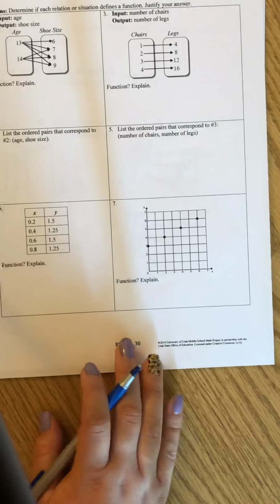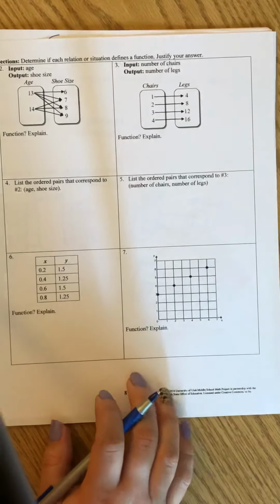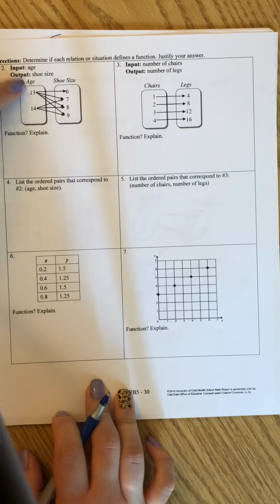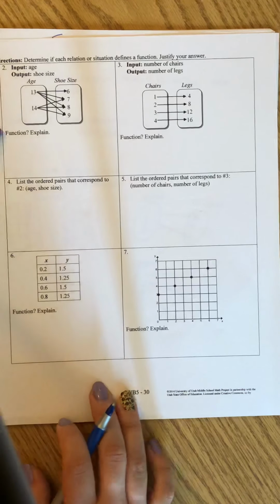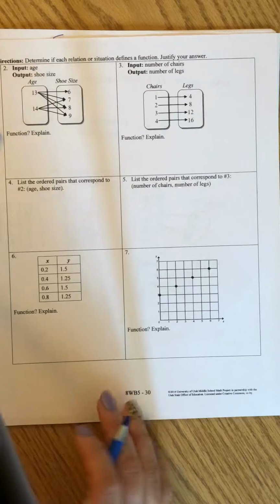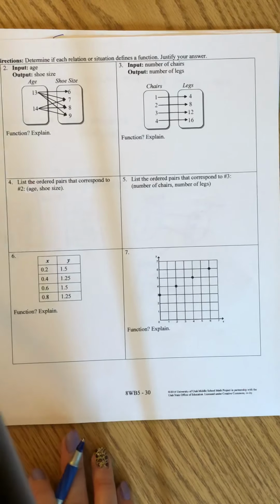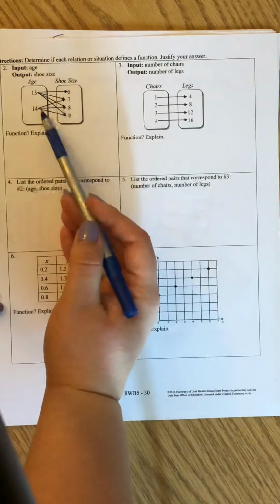So if we looked at number 2 here, and it says the input is the age, so here's our input, and our output is the shoe size. And it wants to know if it's a function. So we need to ask ourselves, for each of these inputs, is there only one output? And we would say no, there's multiple outputs.